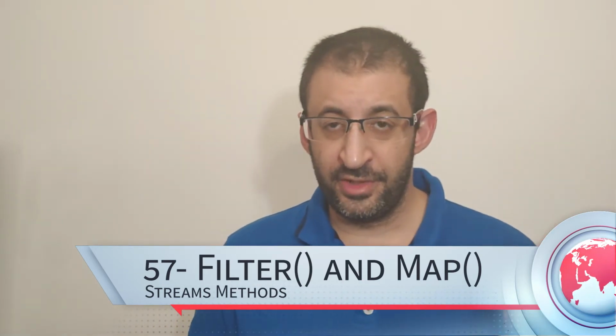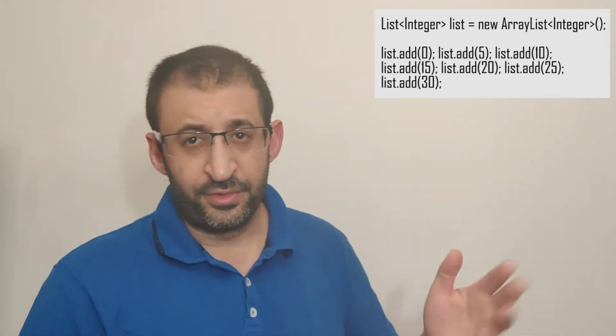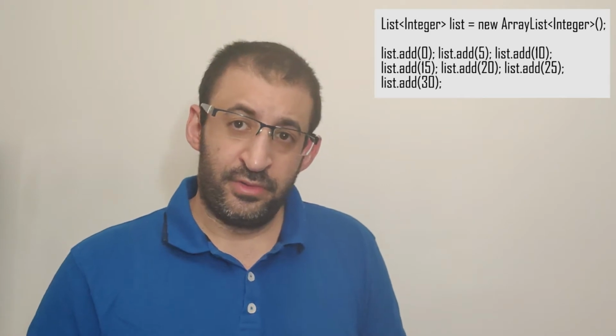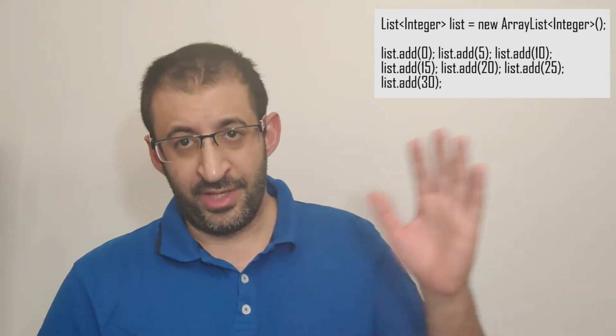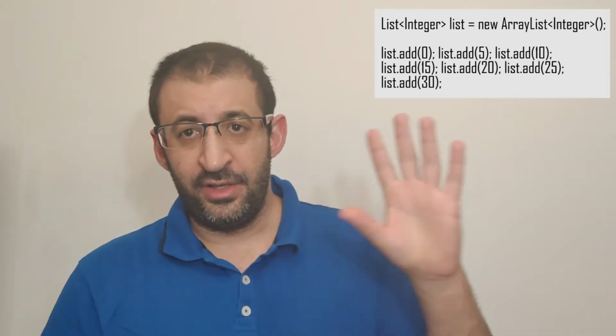So the first example: I have a simple list of integers that contains, I don't know, 5 or 10 elements from 0 to 10. Okay? There are even numbers and other numbers. Here I want to retrieve only even numbers. Okay, I want to filter my list to get only even numbers.